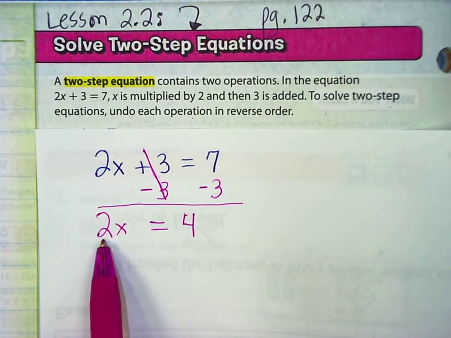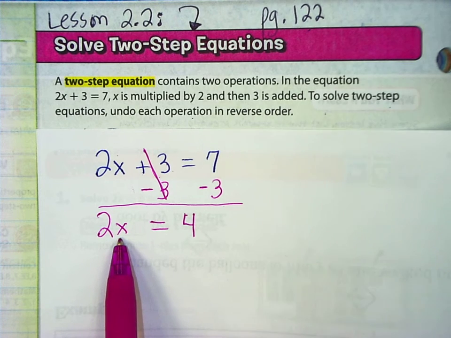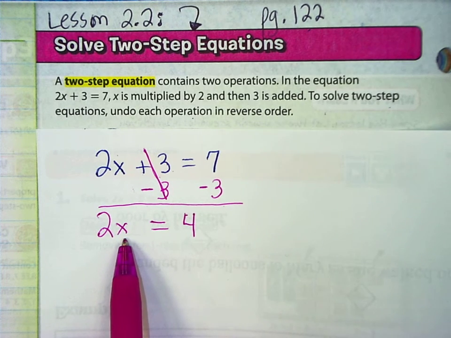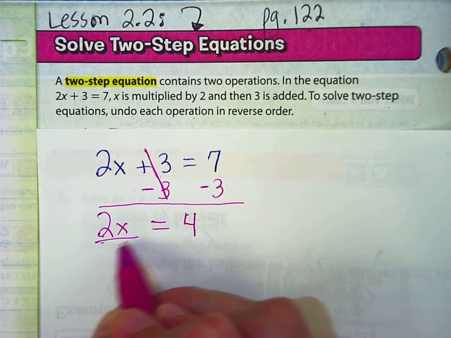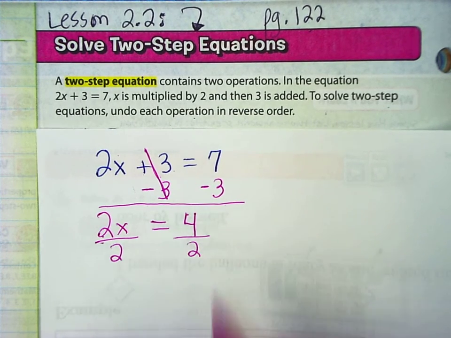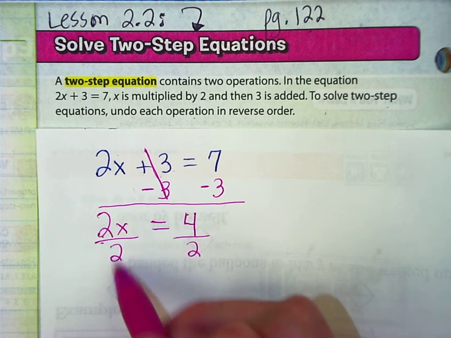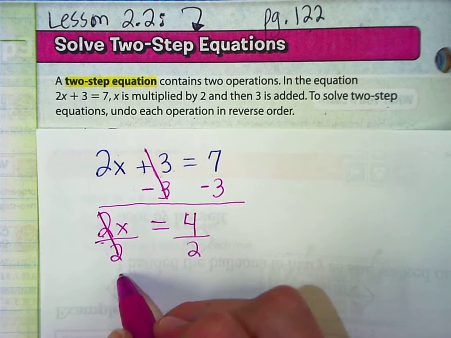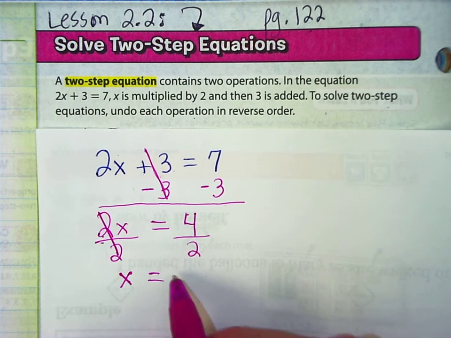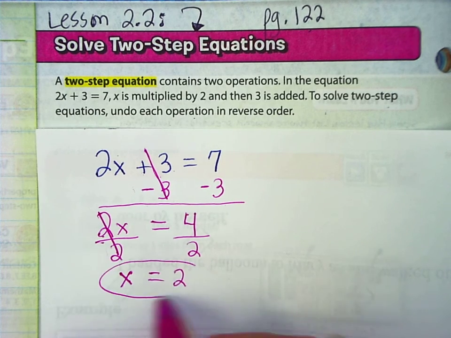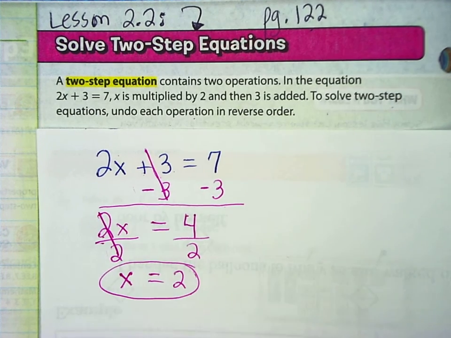And now 2 next to x means multiply. Remember, we're going to do the opposite operation. So the opposite of multiplying is dividing. We're going to divide both sides by 2 now. So 2 divided by 2 is 1. So all I have left is 1x, and that's how I write it. And then 4 divided by 2 equals 2. So 2 is our final answer.